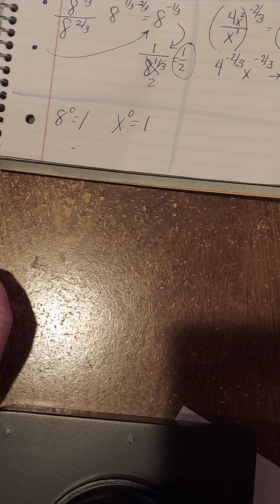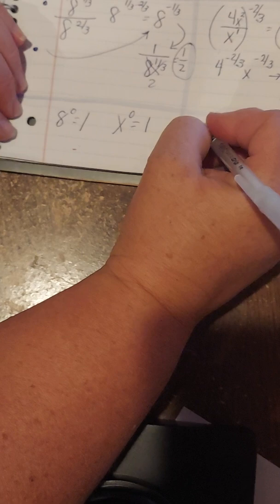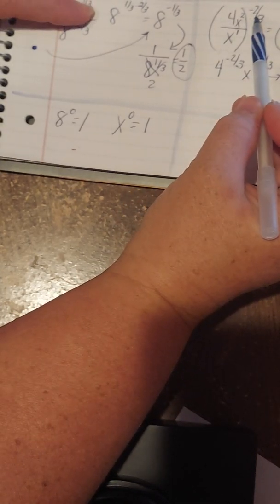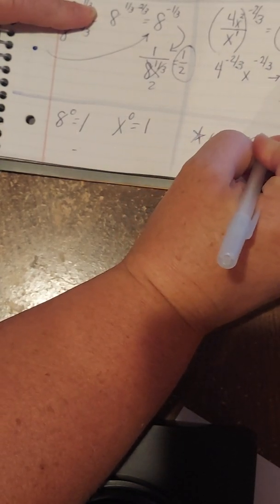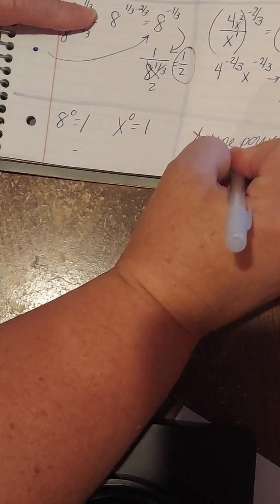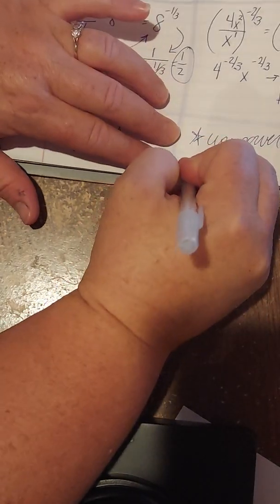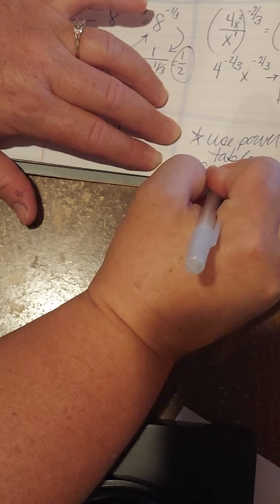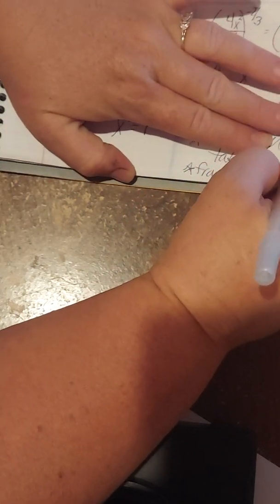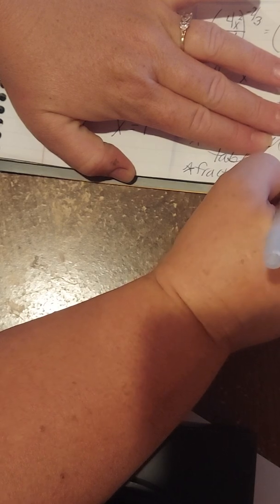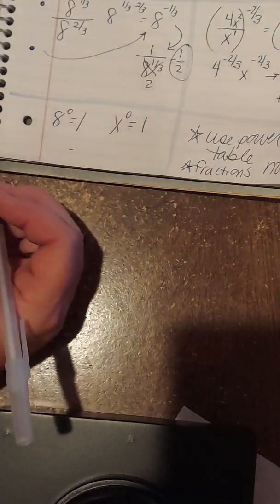But remember that we're going to be dealing with a lot of fractional, so rational exponents. So don't forget to use your power table, okay? And usually the rule with this is that we want to stay fractions, and we also do not want negative exponents, okay? So try not to do that either.